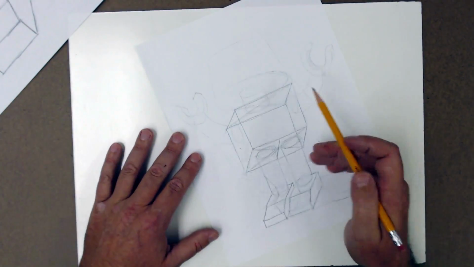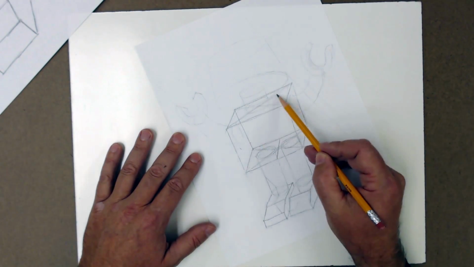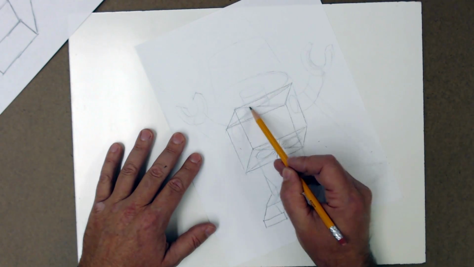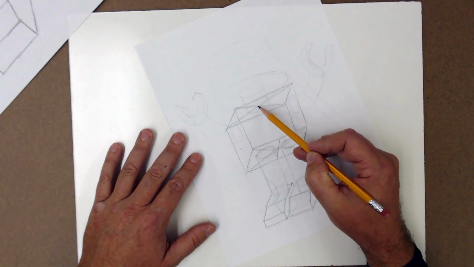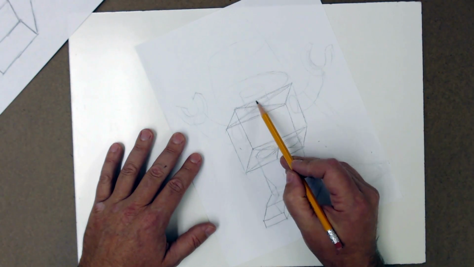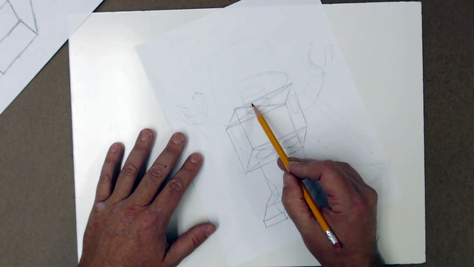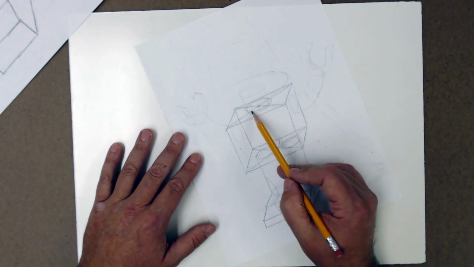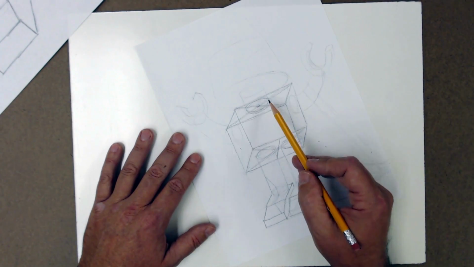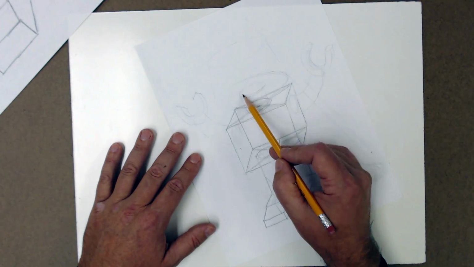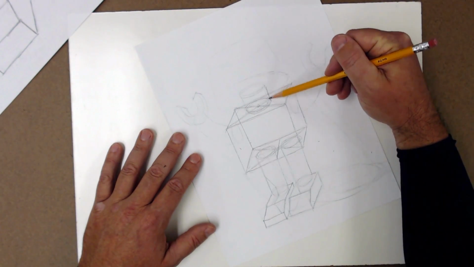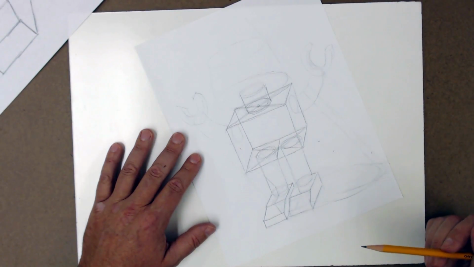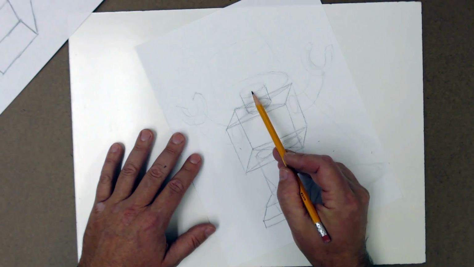So now the head, what I did is, once again, I found the top, right? Found the center of the top right there. And so then I said, okay, I'm going to draw the base of my head right there, or excuse me, the neck. So there's the bottom of a cylinder, and then here's the top of the cylinder, and I'll just connect those. Okay, so I've got the neck.